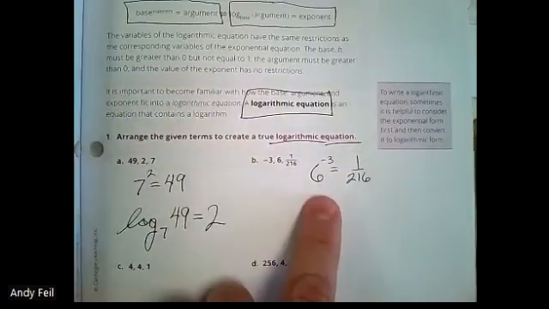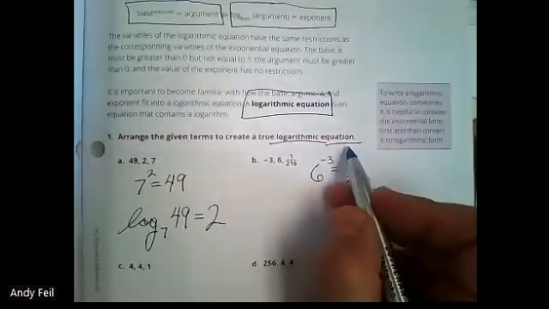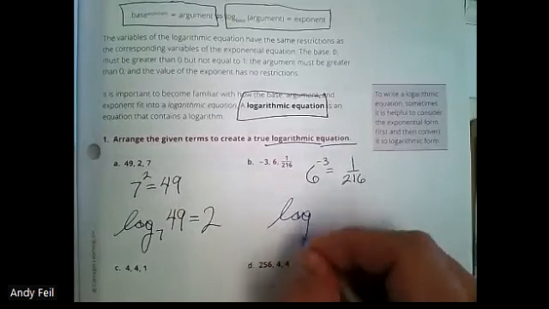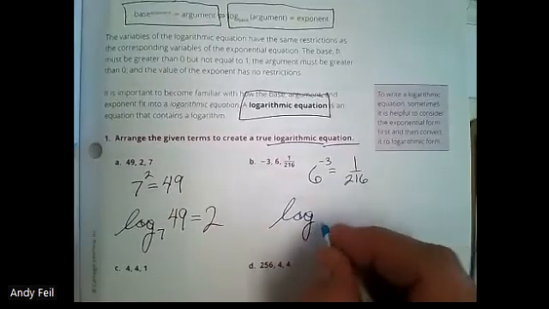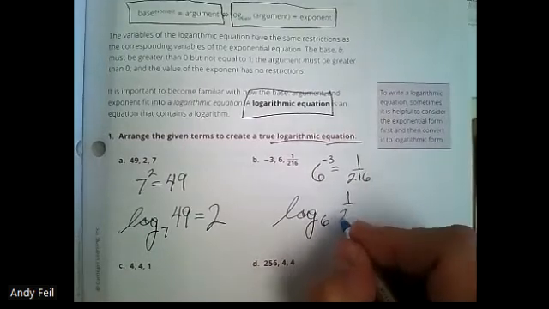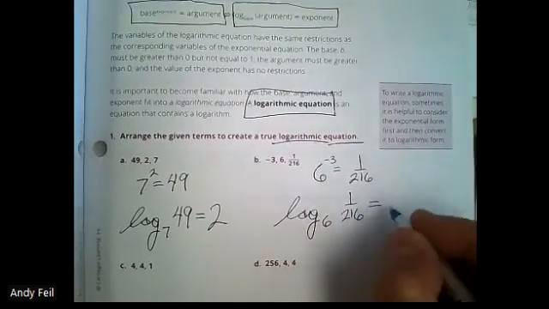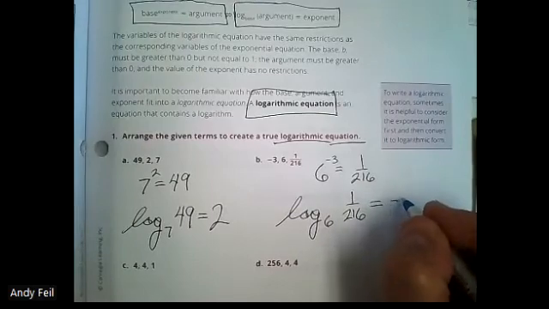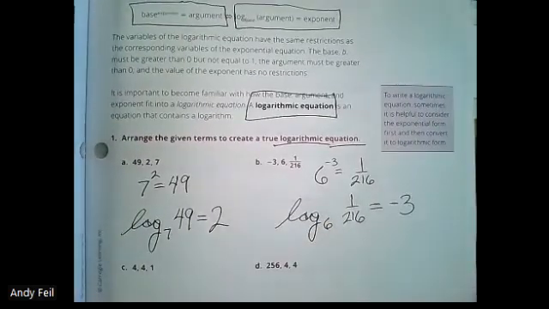Now that we know that this is true, could I write a logarithmic equation? Log base 6 of 1/216 is -3. There you go. It's kind of like a puzzle. You're just putting the puzzle together. That's all.